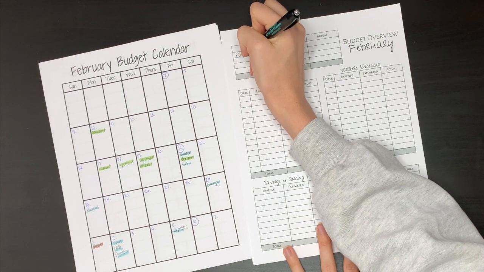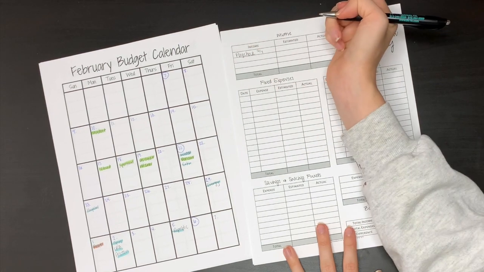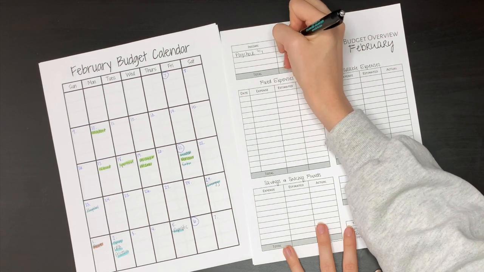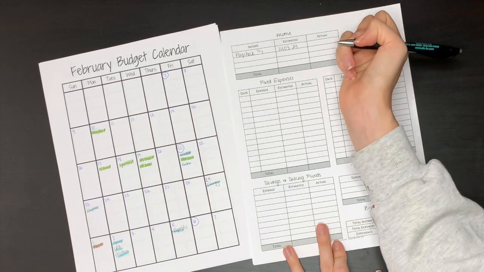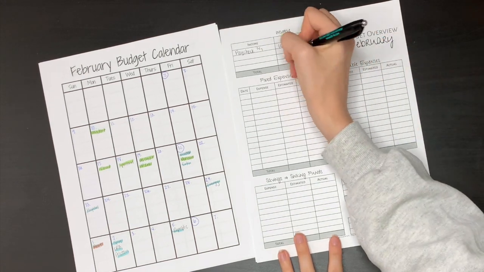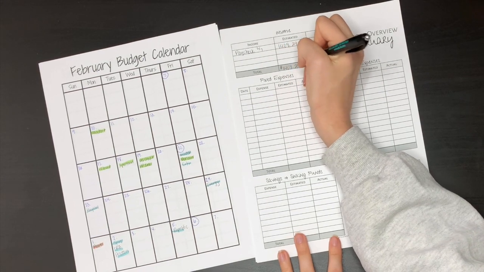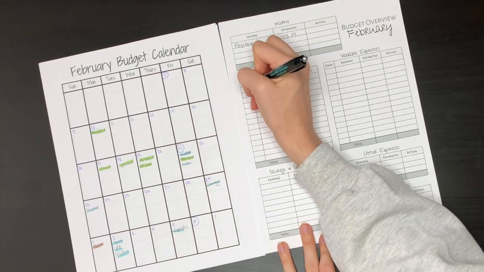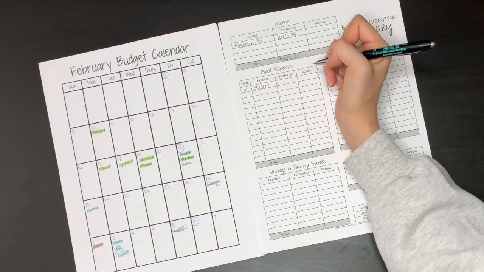So we've got paycheck on 2/7, and the estimated 1408.29, and that is all we are expecting in that time period. Okay, so now I put my fixed expenses. So on the 10th, I've got my student loan. This actually went down. This is gonna be the first month.